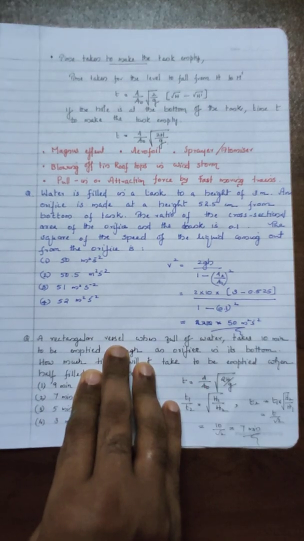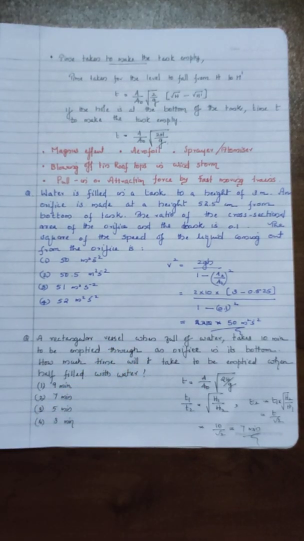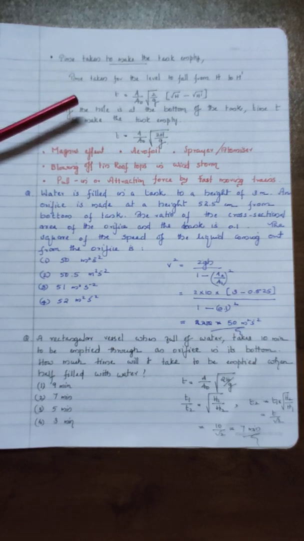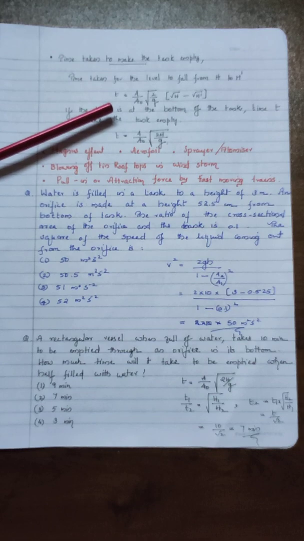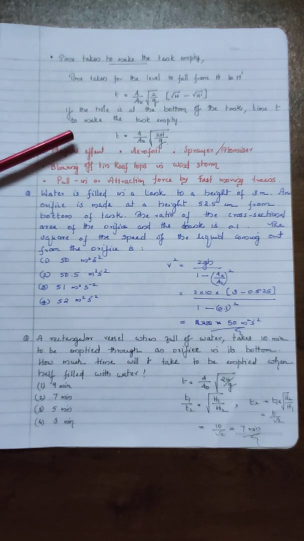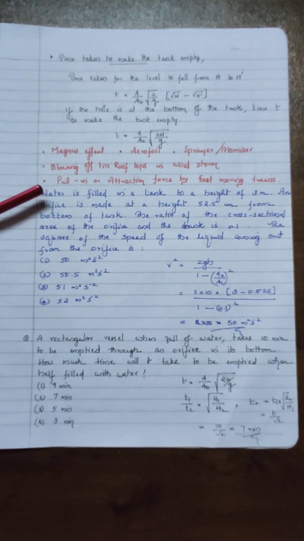Look at another very important concept, the time taken to make the tank empty. The time taken for the level to fall from H to H dash is T equals A by A orifice into root 2 by g into root H minus root H dash. If the hole is at the bottom of the tank, the time T to make the tank empty is T equals A by A0 into root 2H by g.